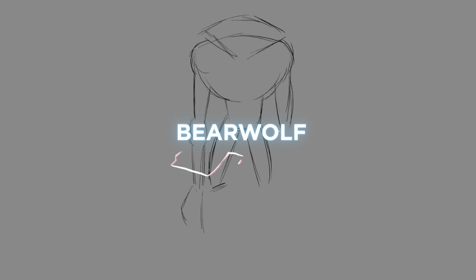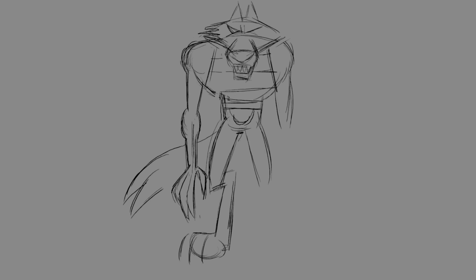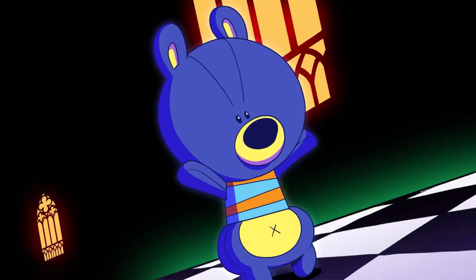All right, it's time to move on to Virgil transforming into his big, bad, scary bear wolf form. Everything about this design was built on contrast. Everything that Virgil was, this is not.